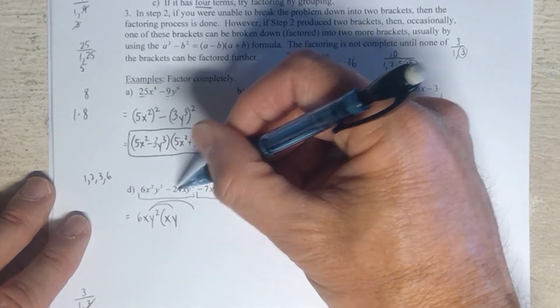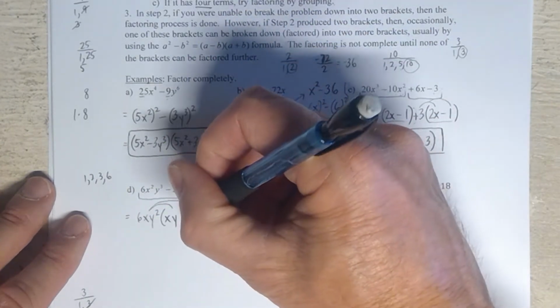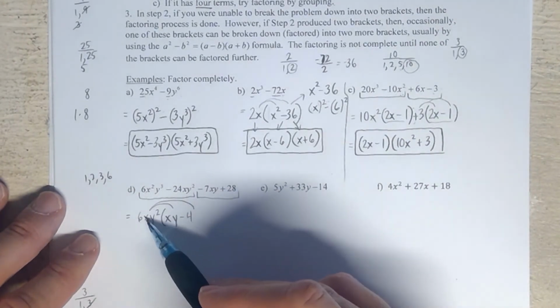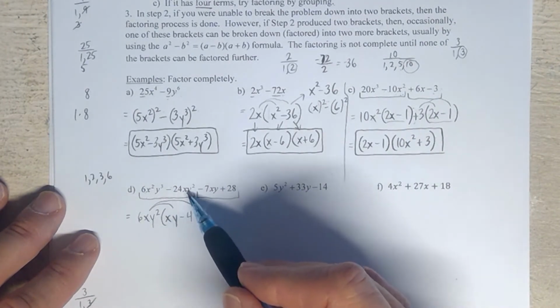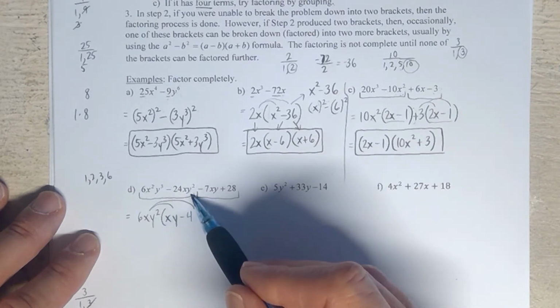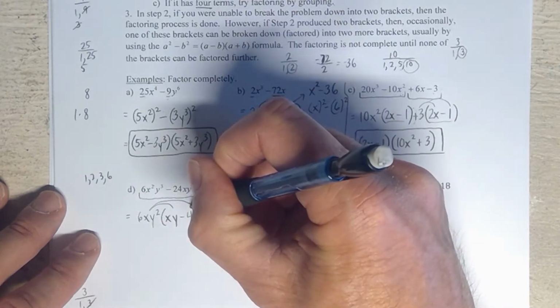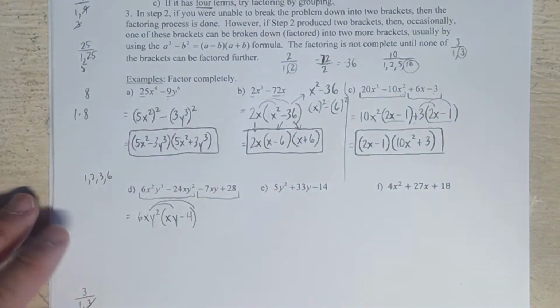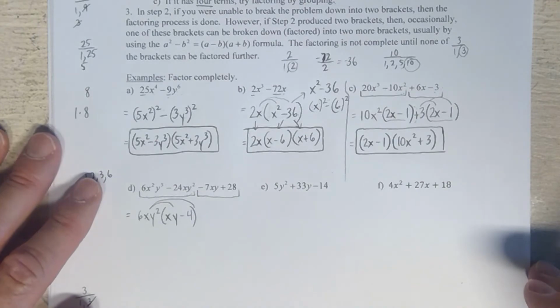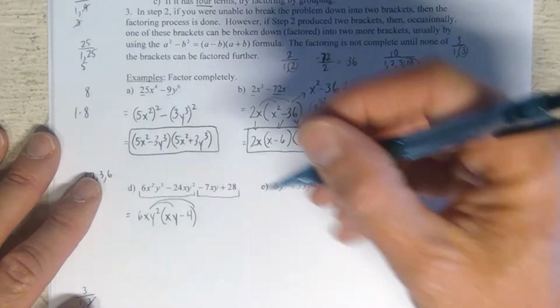Next term, negative 24. 6 times what is negative 24? Negative 4. Notice, however, that x to the first and x to the first are the same, so you can't put an x in there. Y to the second and y to the second are the same, so you can't put a y in there. So it's just going to be negative 4 only. Okay? Again, if those exponents are the same, you can't put that same letter in there.